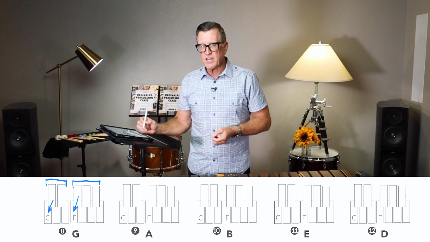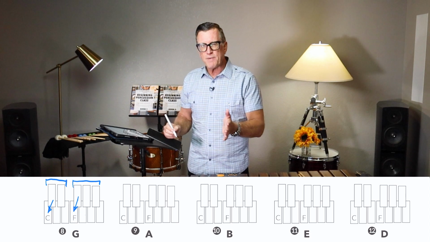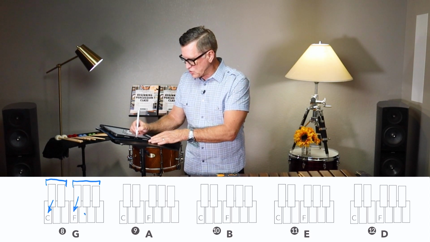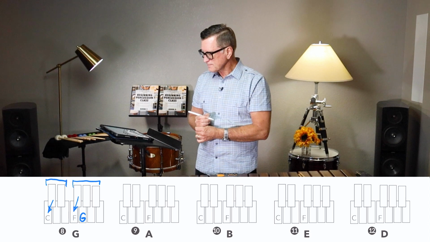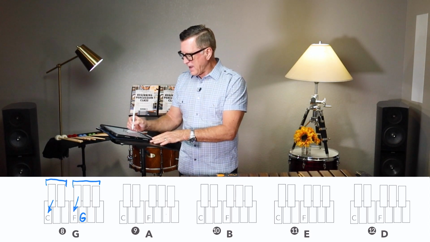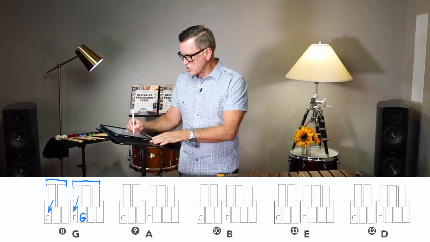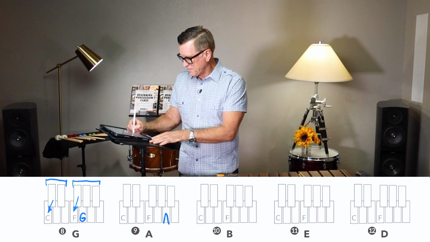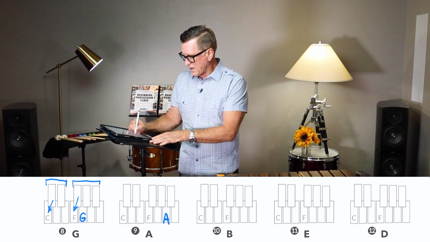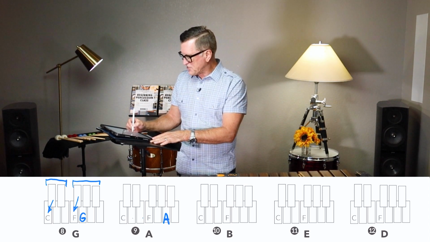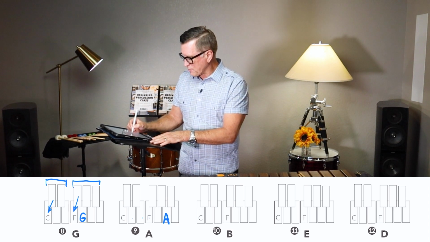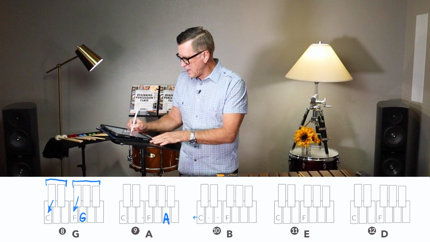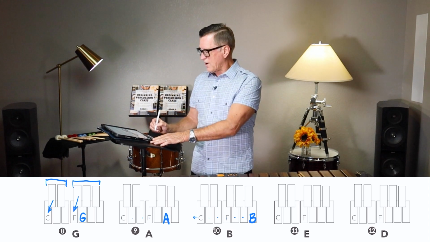If I'm looking for a G, and I know my musical alphabet, G comes after F, so G is there. Number 9, A. So I've got F. I know where G is. My A is above G. So that's where my A is. Okay? C, D, E, F, G, A. All right. Number 10, B. So here's my C. B would be below my C, and there's not a key there. So I'm going C, D, E, F, G, A. B is right here.